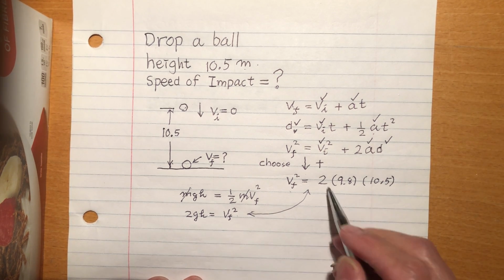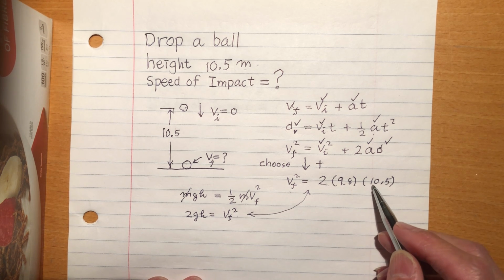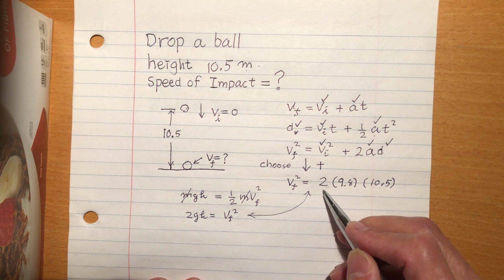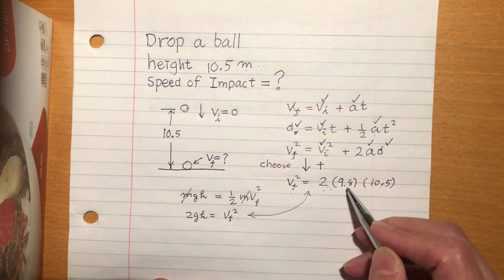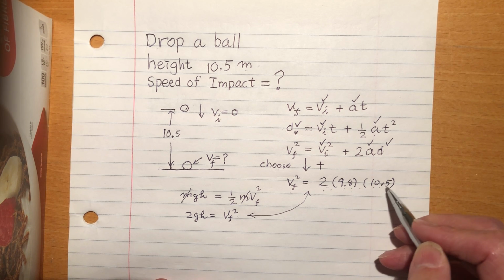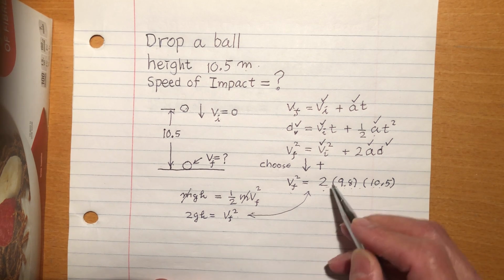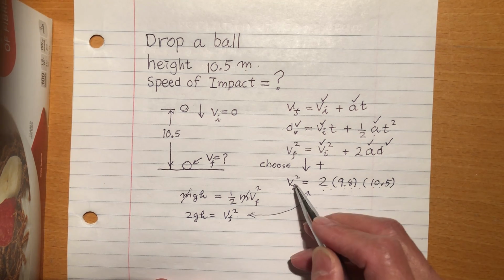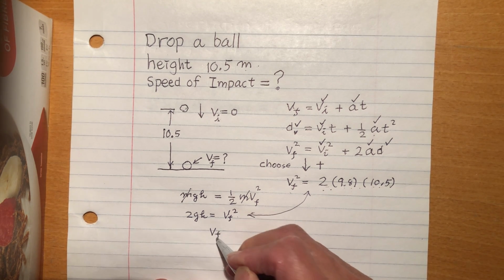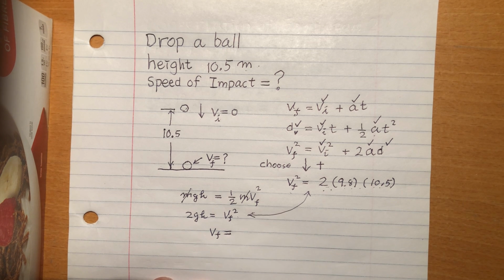If I do 2 times 9.8 times 10.5, just use a calculator in one step. You enter 2, multiply, 9.8, multiply, 10.5, and press the equal sign, which gives you the value of this. But you want to square root that value, so you press the square root button followed by answer. Then you get VF. So what is my VF? I have my answer, I just copy it down.